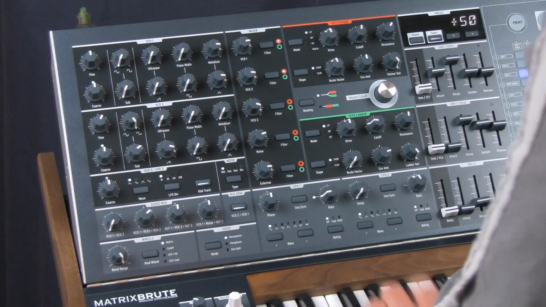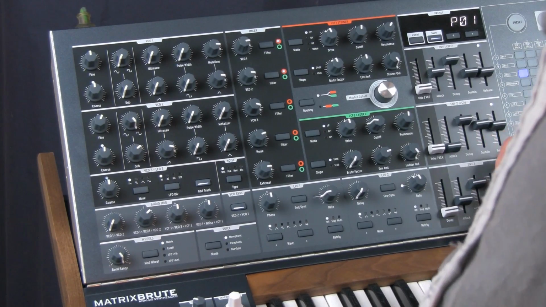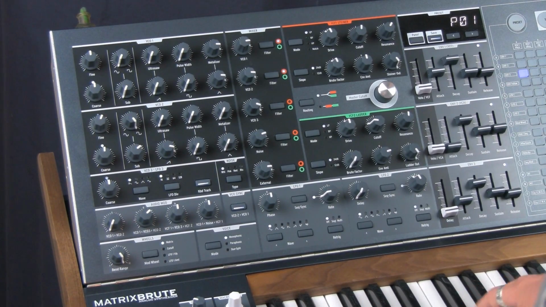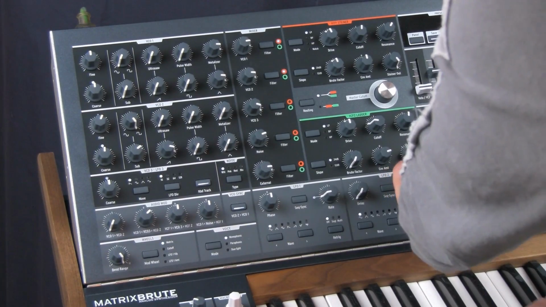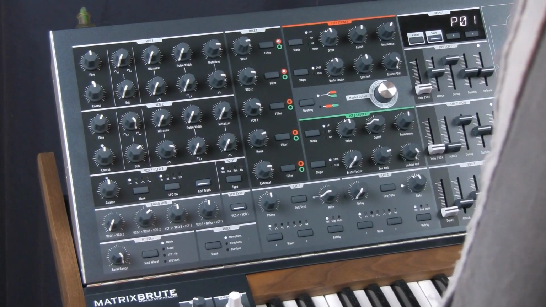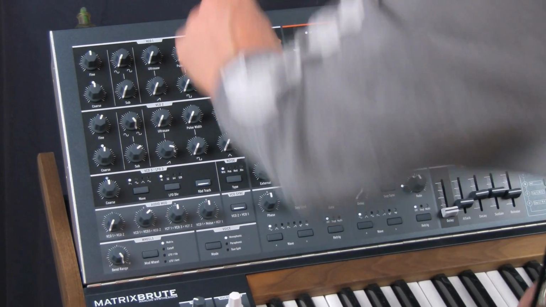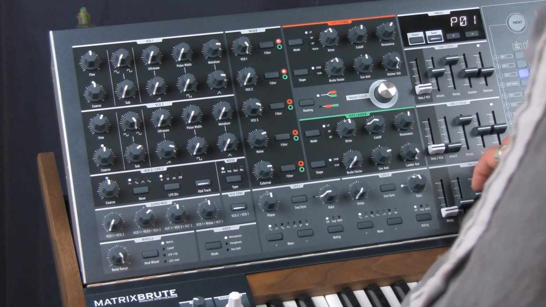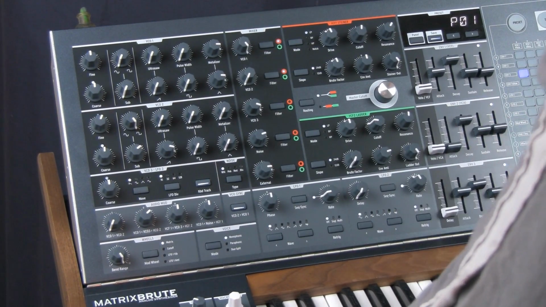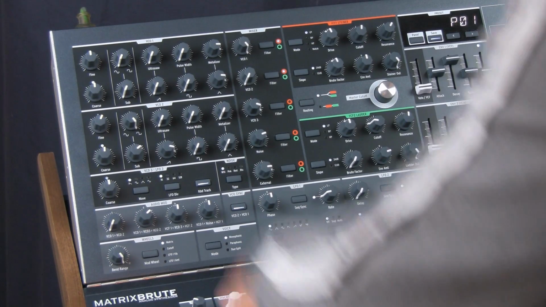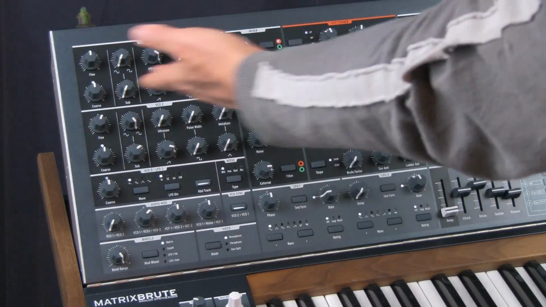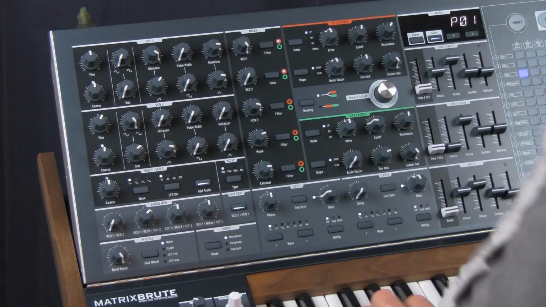I'm using envelope 3. And of course you can use the waveforms in tandem at the same time.